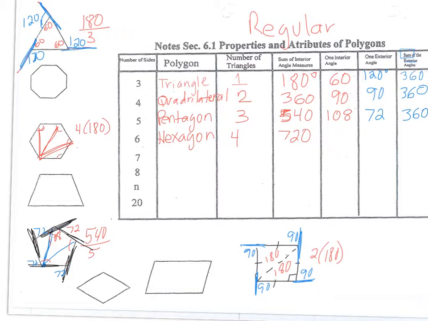And only one angle? Since you have 6 angles, 720 divided by 6 is how many? 120. That's supposed to be 120. Now, what about the outside angle? If the inside is 120, what is the outside? 60.